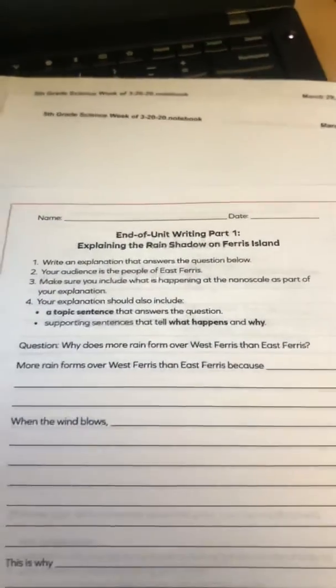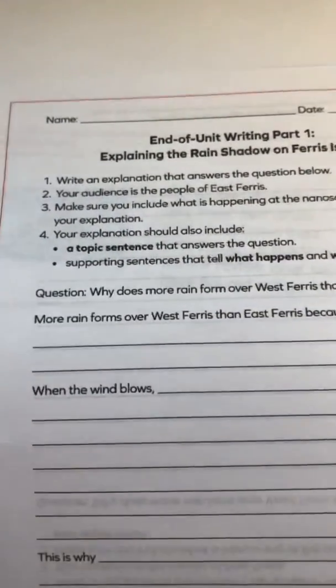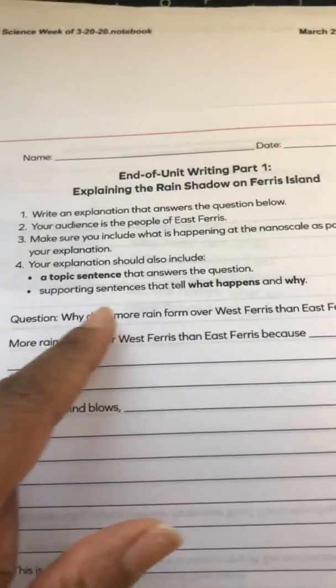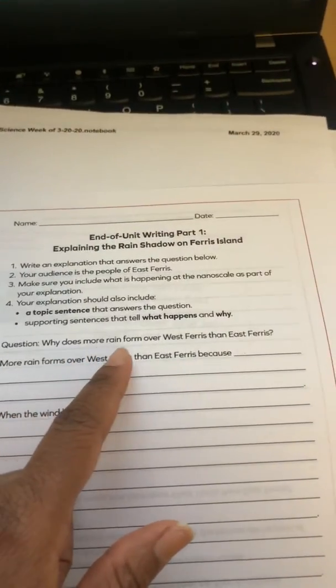So think about the diagrams that we used, just like the one that you saw here. Think about what you see. Think about the groundwater reservoir. So that's what they mean here. And it says for number 4, your explanation should also include a topic sentence that answers the question, supporting sentences that tell what happens and why. Why does more rain form over West Ferris than East Ferris?